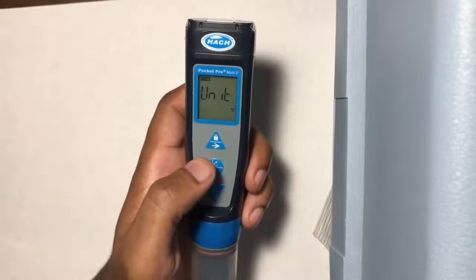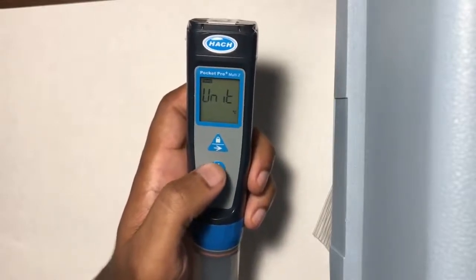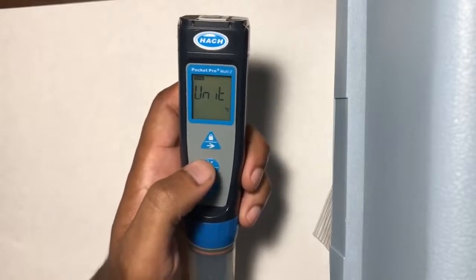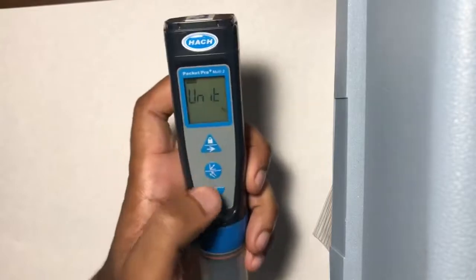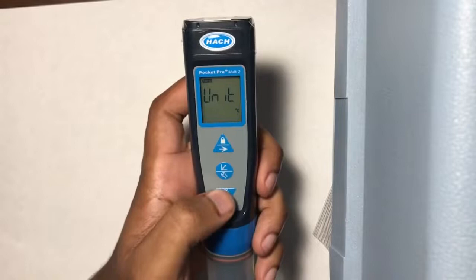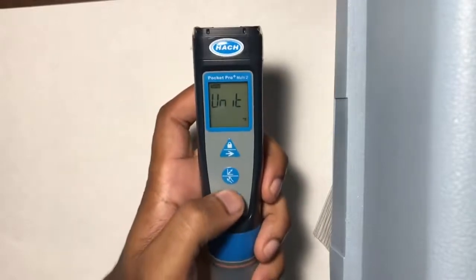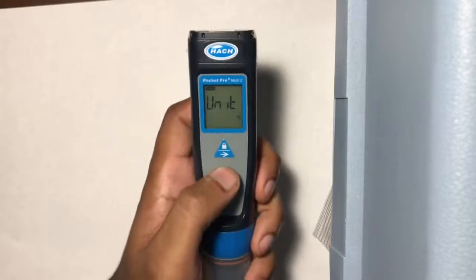UNIT is the first parameter that appears after reaching SET. This setting changes the unit of measure for the water temperature. For scientific analysis, degrees Celsius is considered the global standard. As such, we want our degrees in Celsius. You can use the top and bottom buttons to change between units. Here I've set it to Fahrenheit. And back into Celsius again.